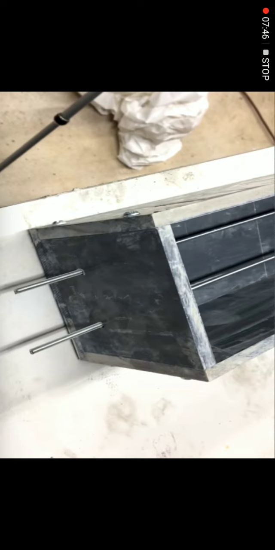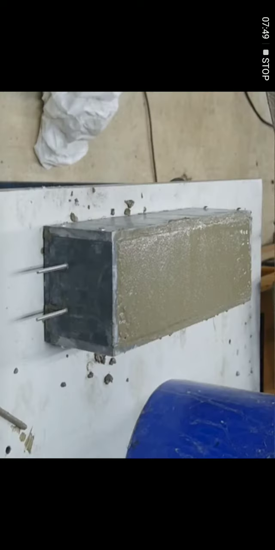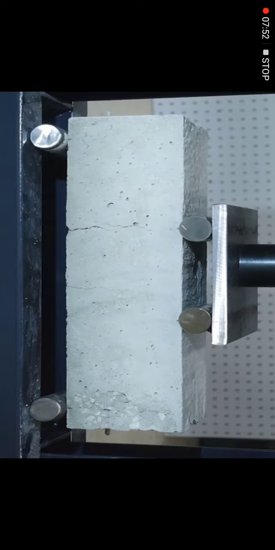When we provide reinforcement at the tensile zone, the cracks will be like this.